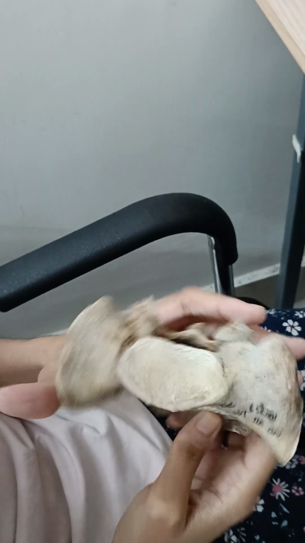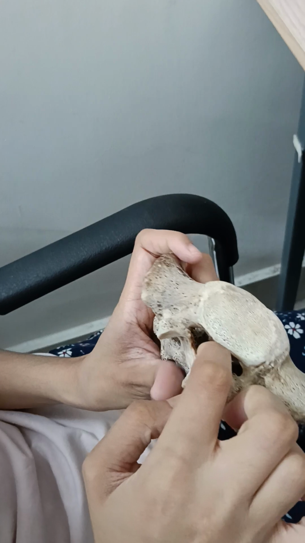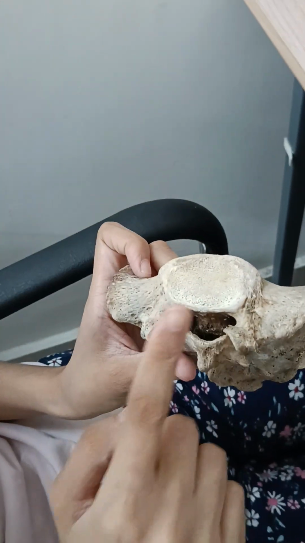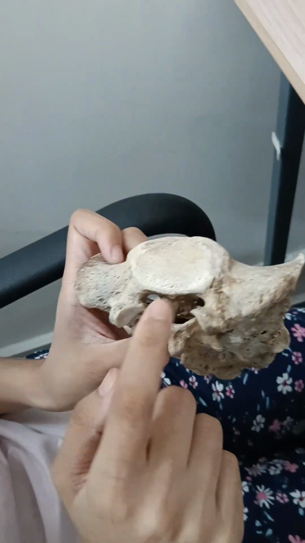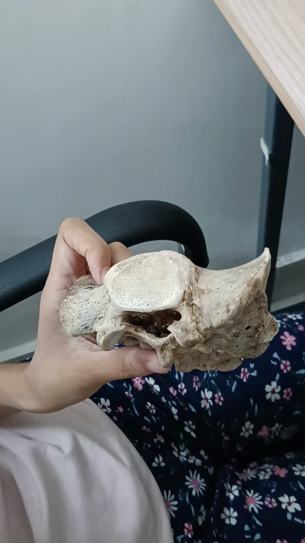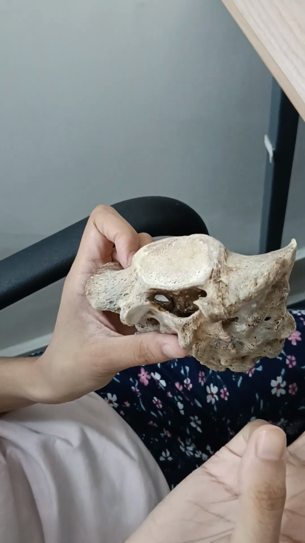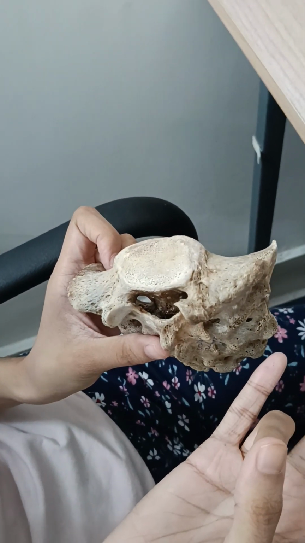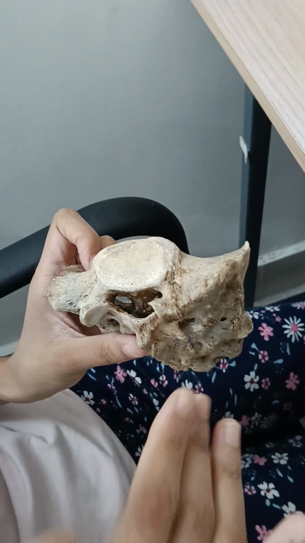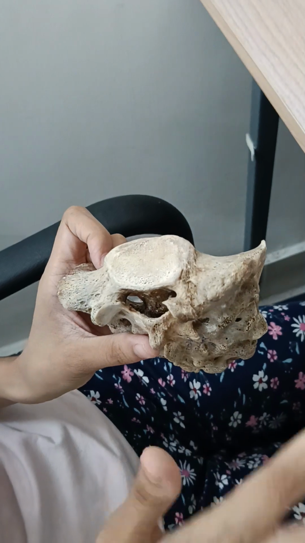Then coming to the sacral canal. The sacral canal is formed by the foramina present in the bodies of the sacral vertebrae. The sacral canal opens at the sacral hiatus. Now, what passes through the sacral canal? The filum terminale, cauda equina, spinal meninges, and lateral sacral vessels.